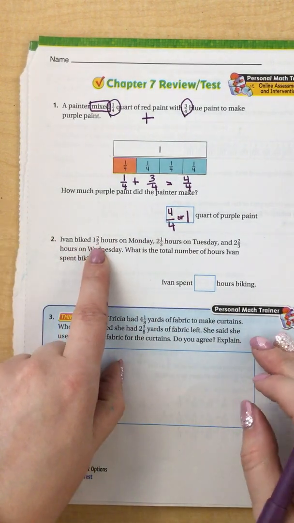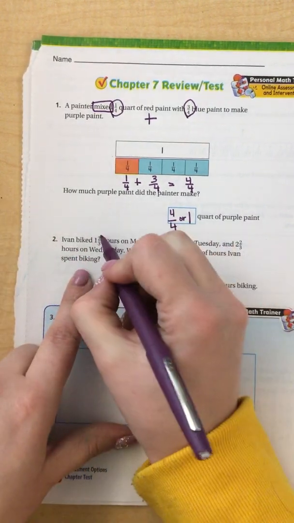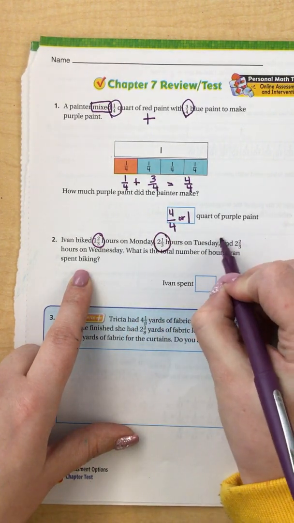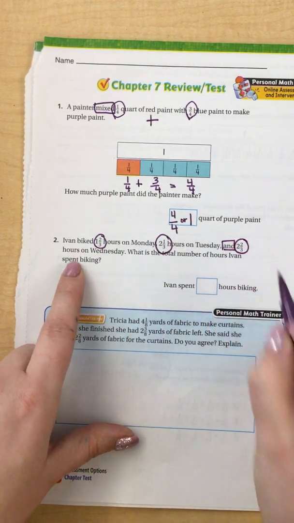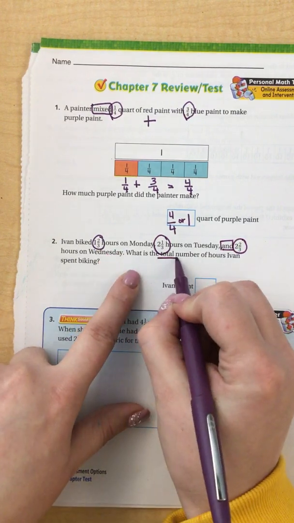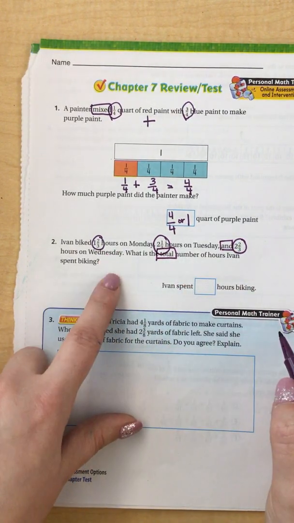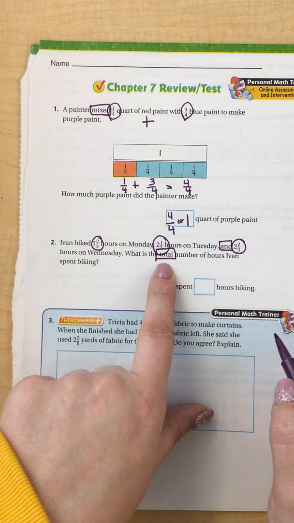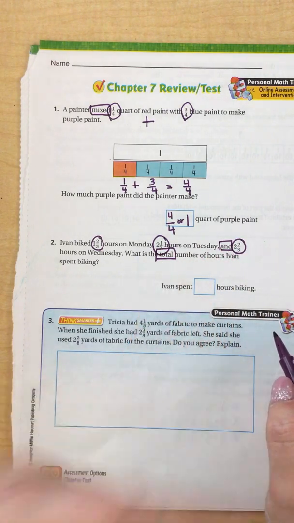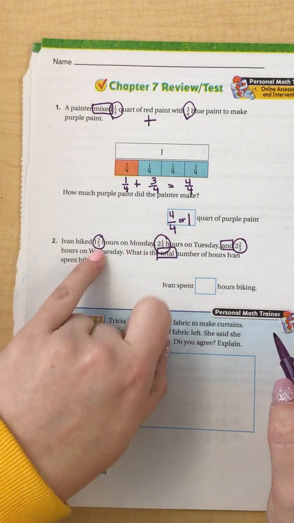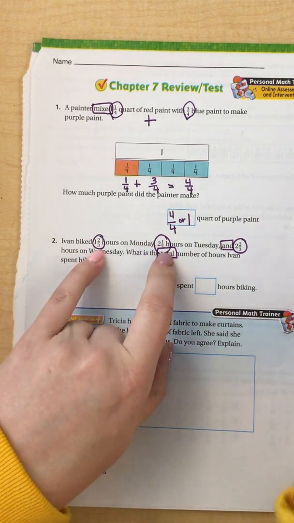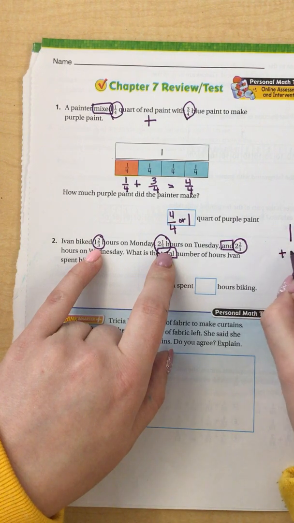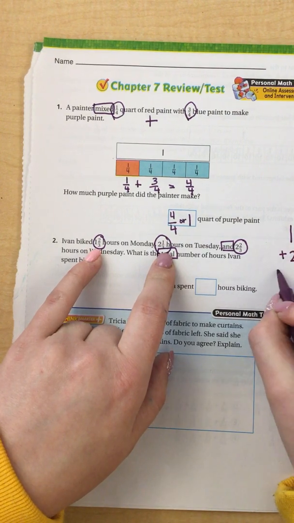I then biked 1 2/3 hours on Monday, 2 1/3 hours on Tuesday, and 2 2/3 hours on Wednesday. What is the total number of hours he spent biking? Since we have the word total, we're adding these together. I want to see if I can make a whole. I know that 1/3 and 2/3 equal a whole, so I'm going to add those together first. So 1 2/3 plus 2 1/3.